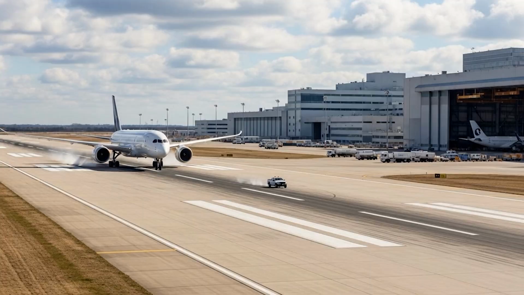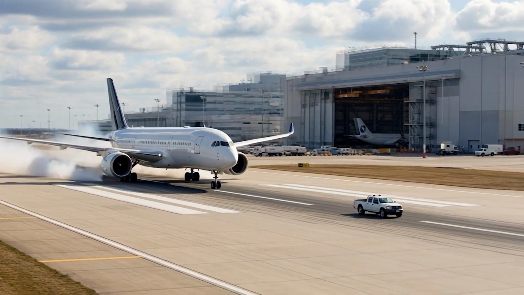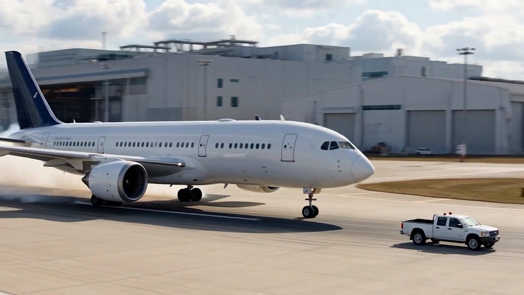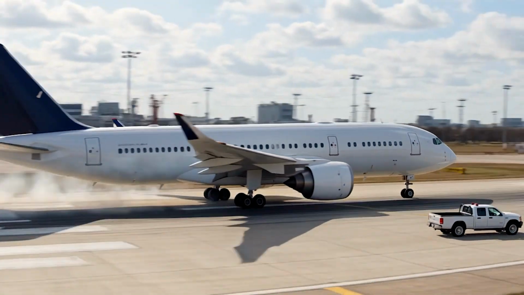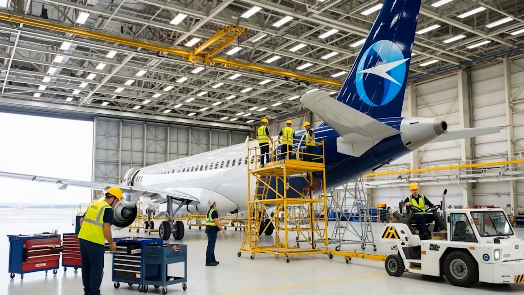Moving to tail. The aircraft undergoes ground and flight tests. After testing, the aircraft is prepared for delivery.